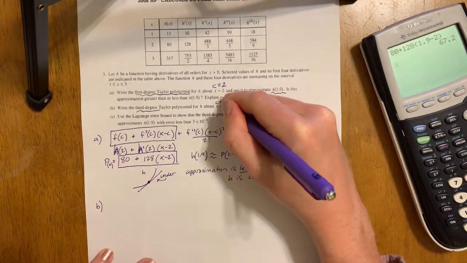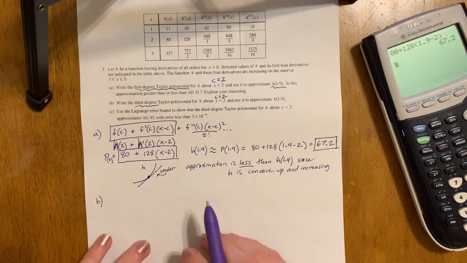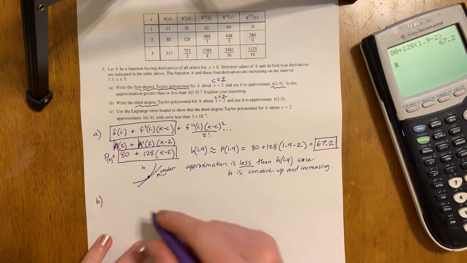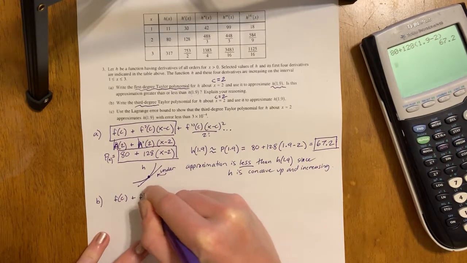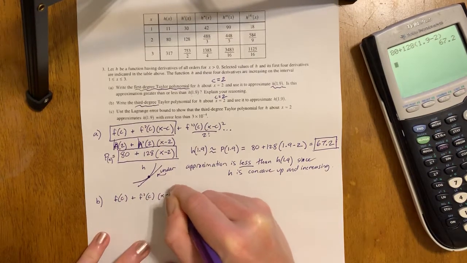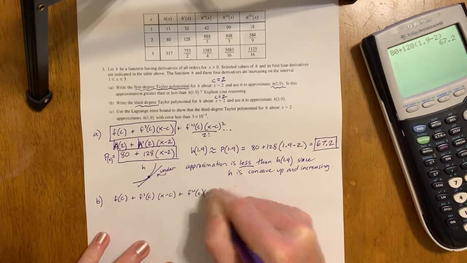Okay, that's c equals 2 again, and use it to approximate h of 1.9. So again, anytime I'm writing a polynomial, I like to write out my whole Taylor formula, because that way I can just plug stuff in. So here I go, writing the Taylor formula.